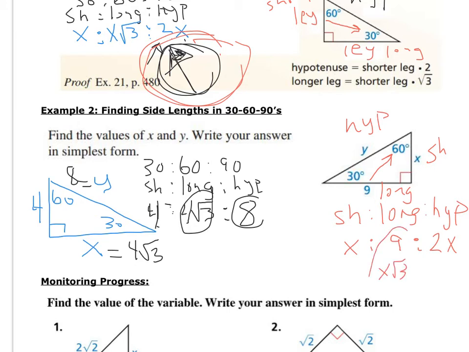Well, right now, don't these two things equal each other? Right? x radical 3 equals 9. Well, x radical 3 equals 9. So I need to solve for x.